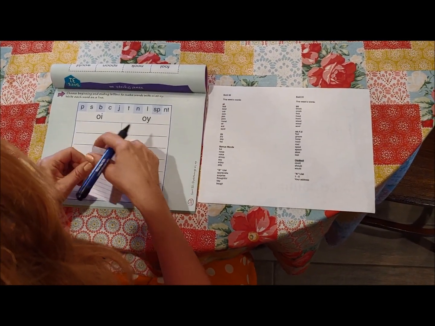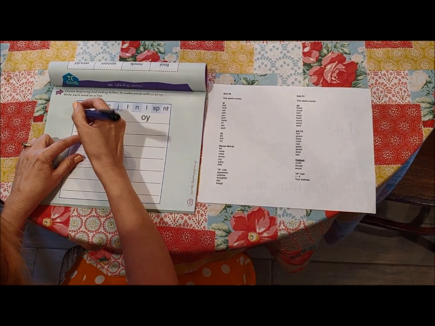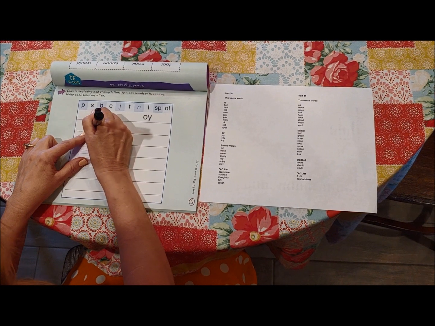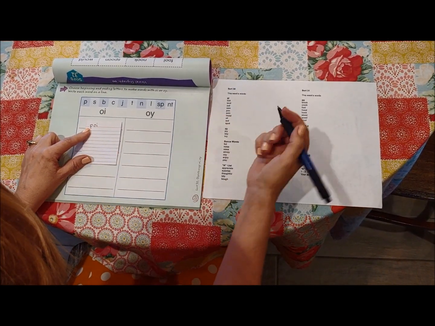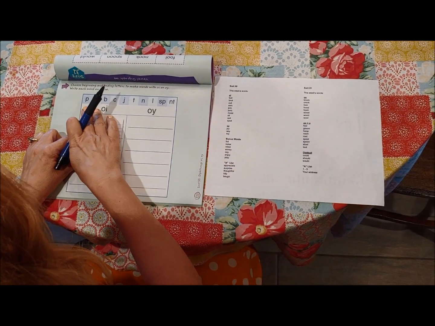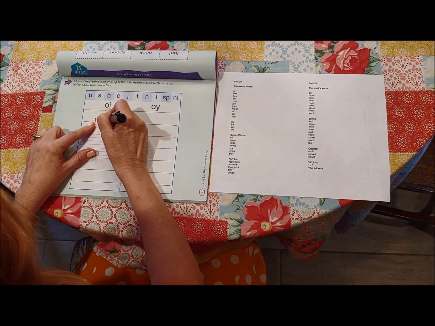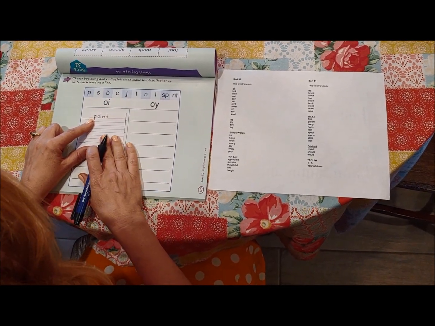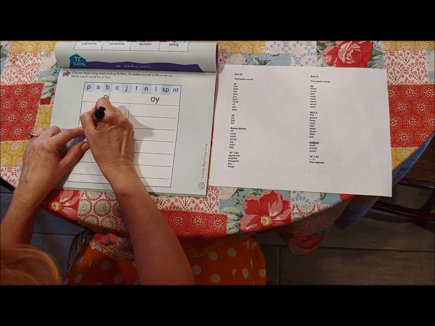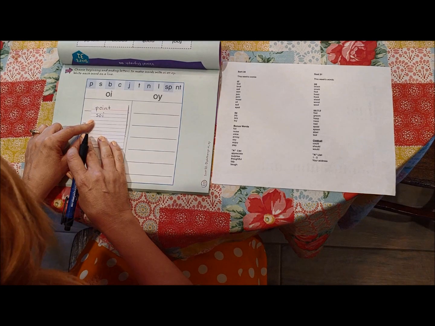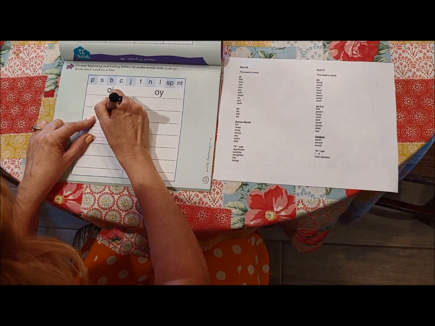Now let's do the OI words. This is a little tricky, so I'm going to help you out with a couple. So what about P-O-I? Can that make a word? Well, I'm not seeing a word like that in our spelling list, but look, I see N-T. If you put P-O-I-N-T, what does that spell? Point. So that's how you're going to do it. What about if I put S in front? I know that that spells a word, right? What word is that going to spell on our list? Hey, wait a minute. Soil.